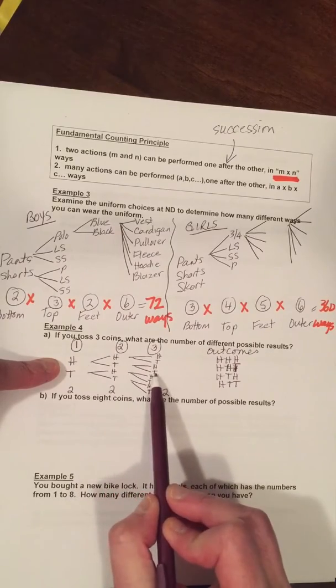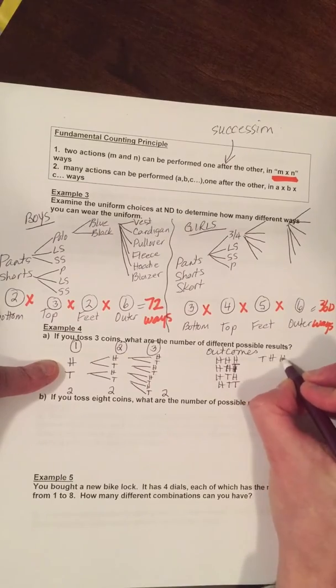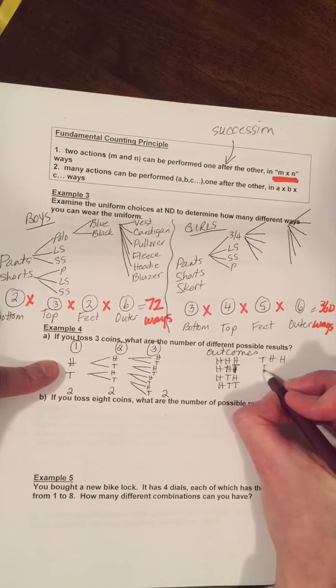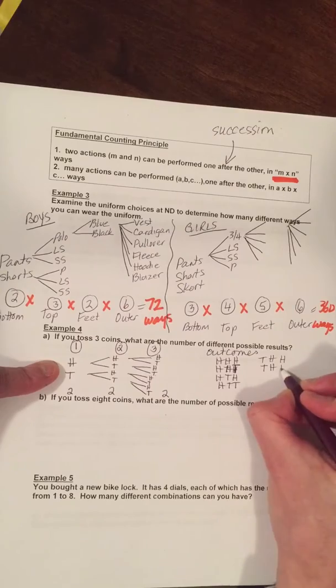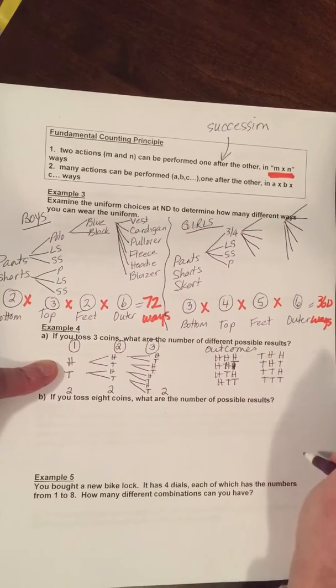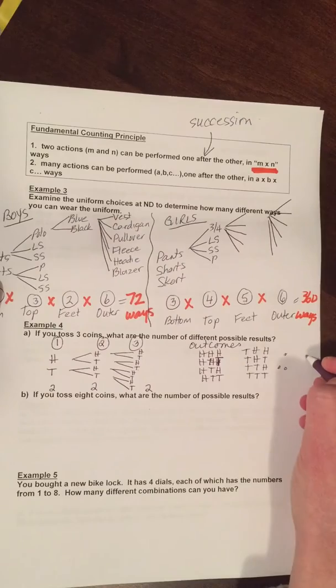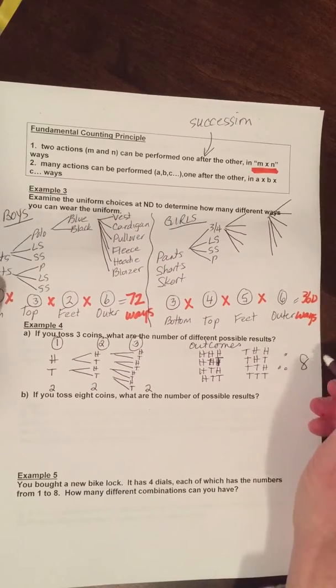Heads, tails, tails. I could also have tails, heads, heads. Tails, heads, tails. Tails, tails, heads. And tails, tails, tails. So therefore, how many possible results? I've got 8 possible results.